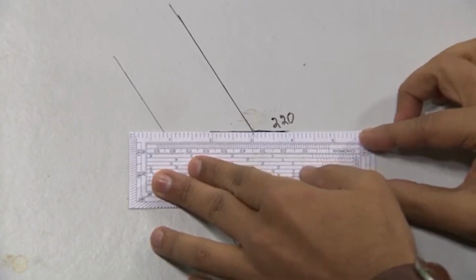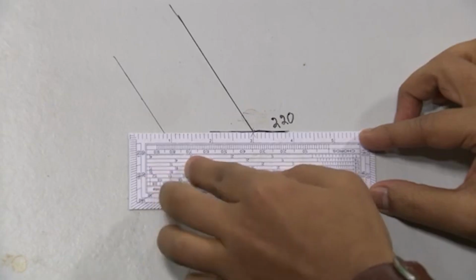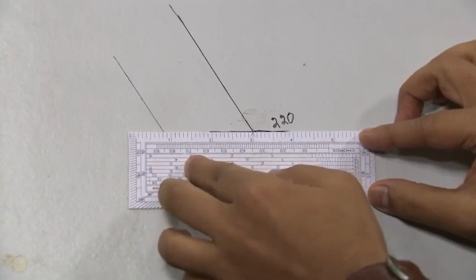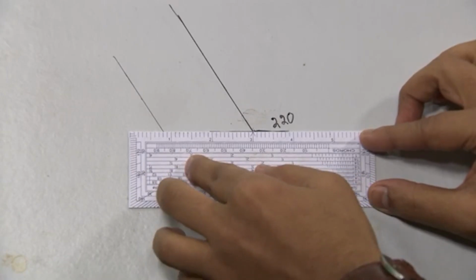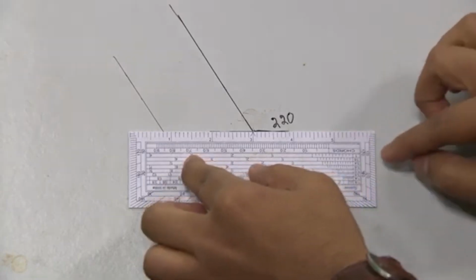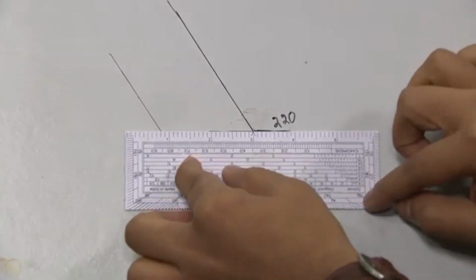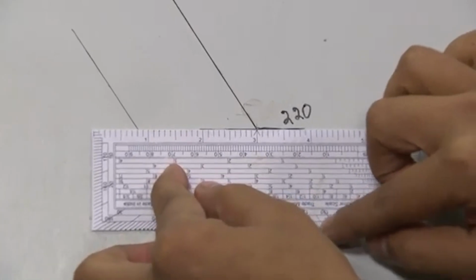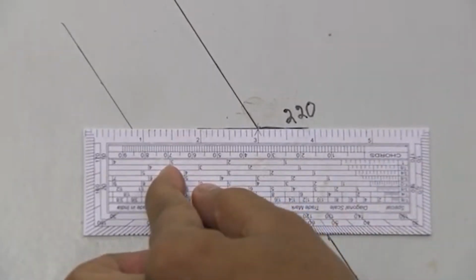So, once we obtain this position, we will compute the value of pitch, the acute angle, which in our case is 10, 20, 30, 40, 50, 55, 56 degree from the 220 degree end of the strike. It is always worthwhile to note from which end of the strike line we are measuring the pitch.